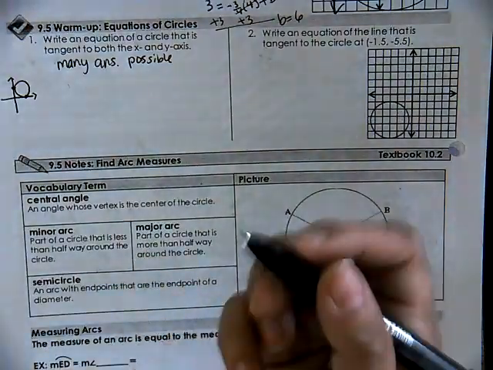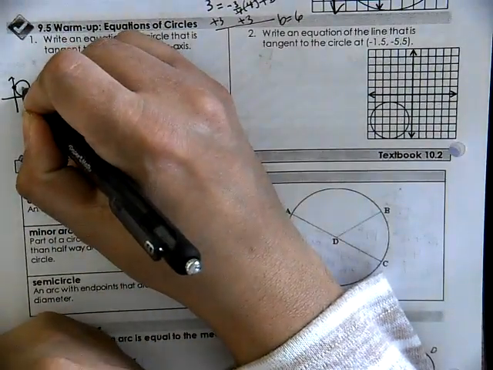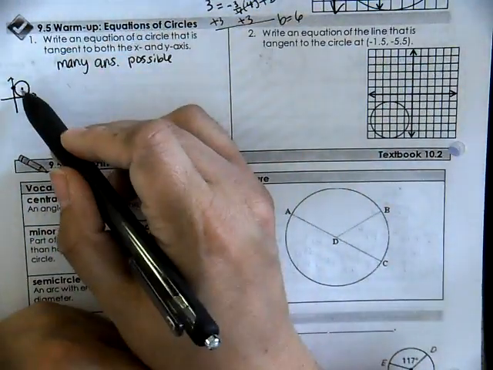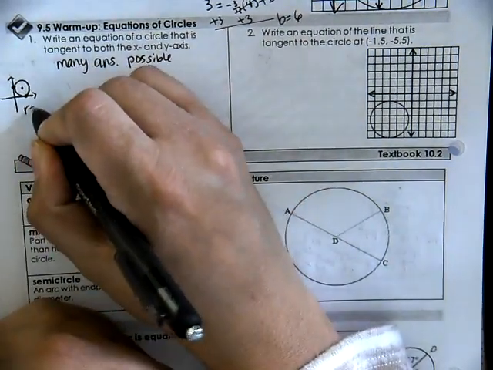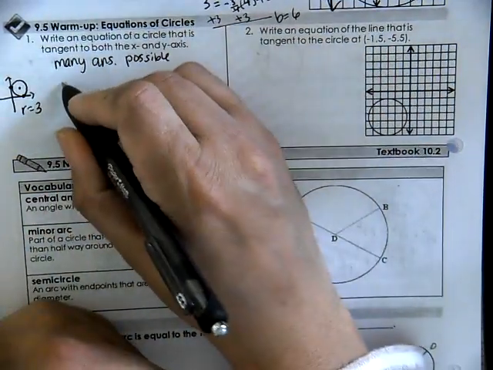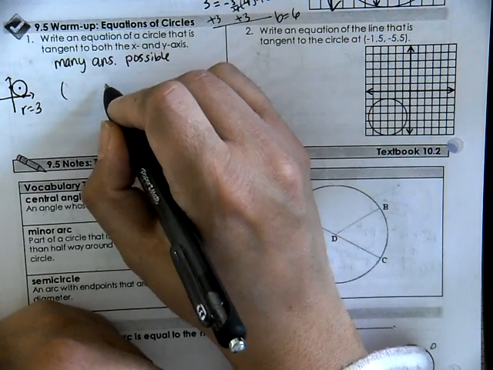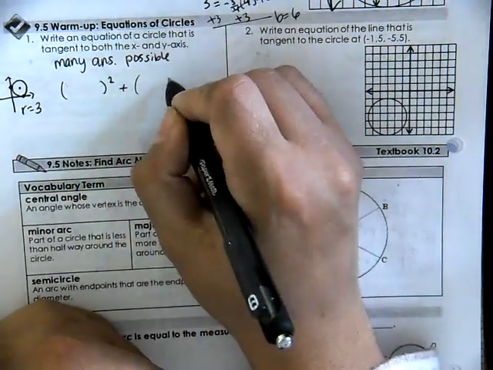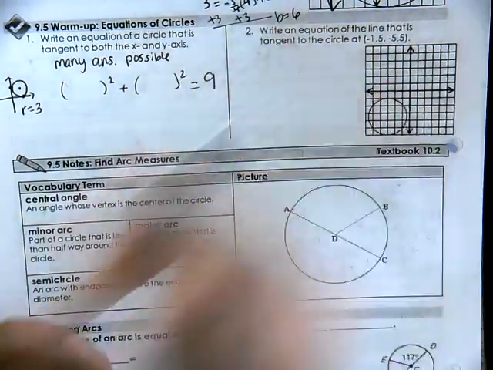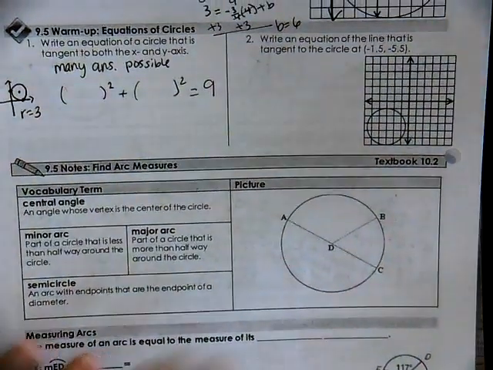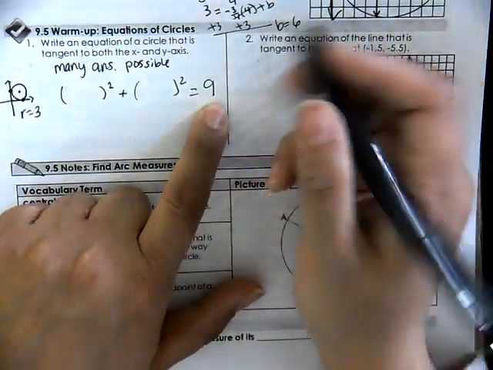Now as we pick the numbers, you first probably want to pick your radius before you decide where your center is going to be. So I want to make my radius 3. So far I know I have to do something in parentheses squared, something in parentheses squared. Now this would be 9, because when I put it in my equation, r squared is 9.